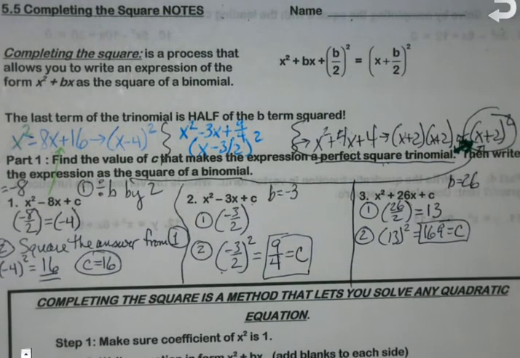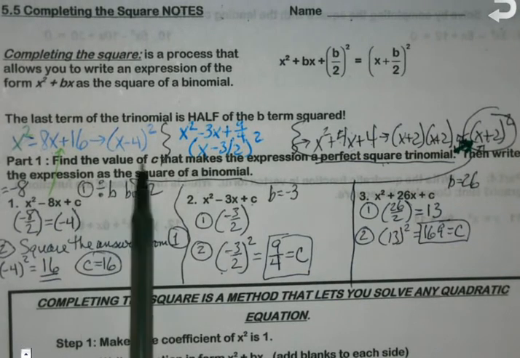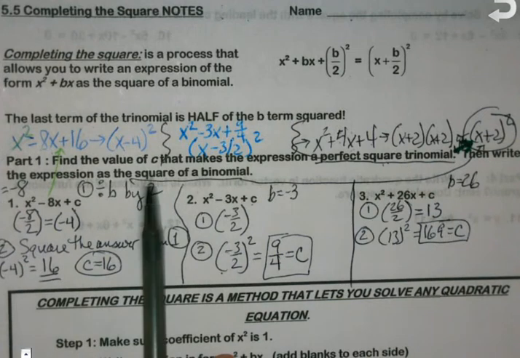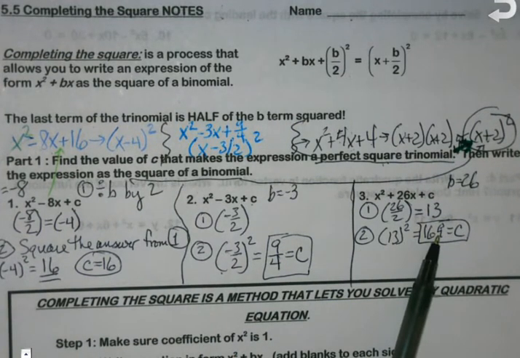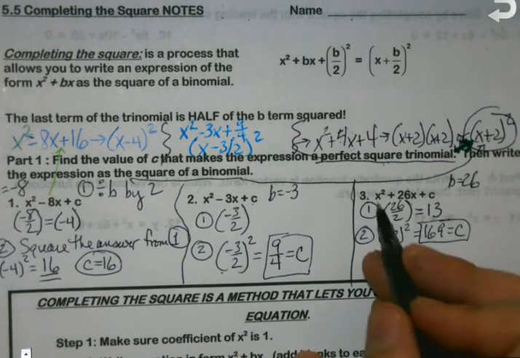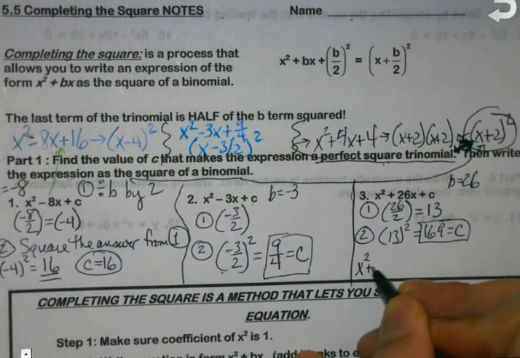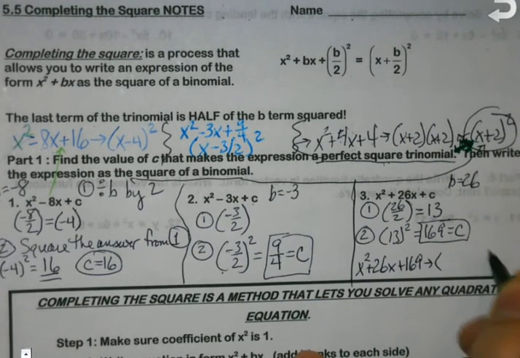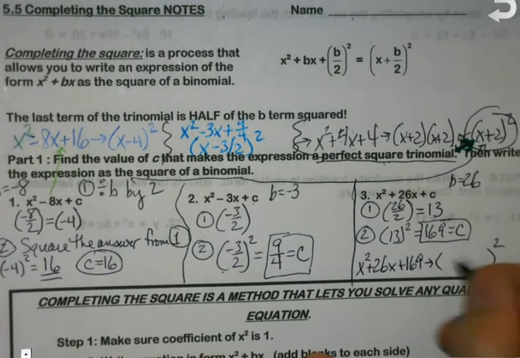One of the things we've got to get used to is the language of this. Because when we hit a quiz, there will be a question that's asked just like this. Find the value of C that makes it a perfect square trinomial, then write the expression as a square. So here's my C, that's the first part. Then the last part is to look at x squared plus 26x plus 169, which is really what? X plus 13 squared.